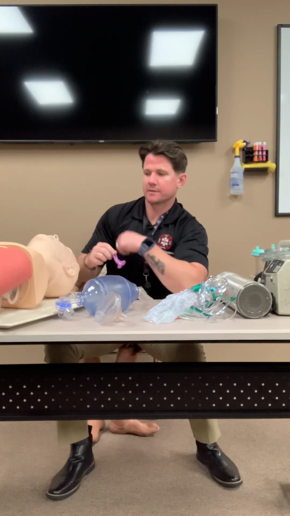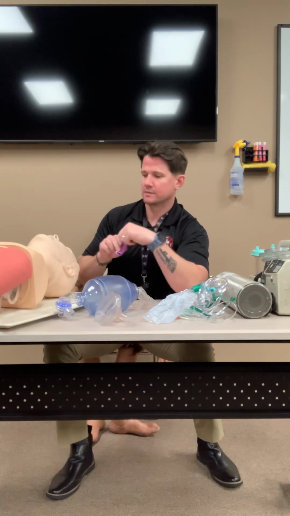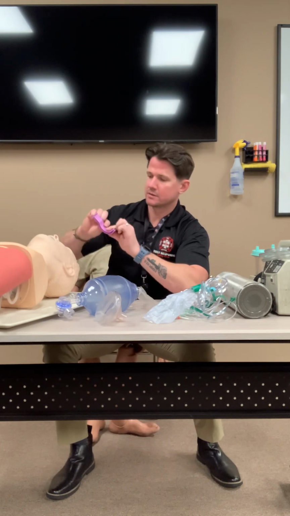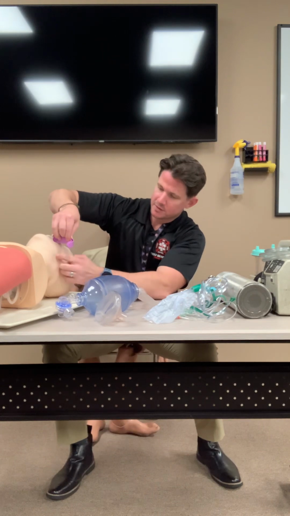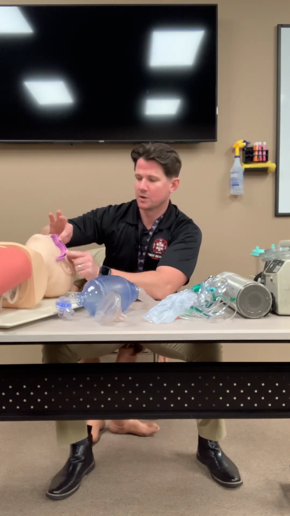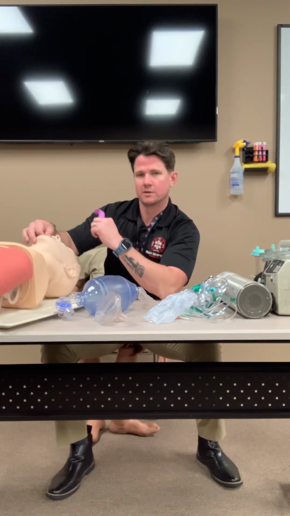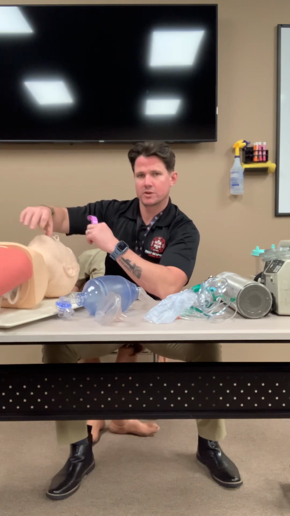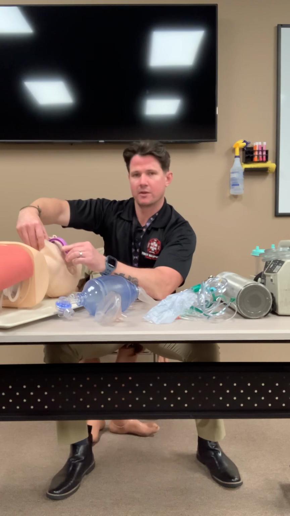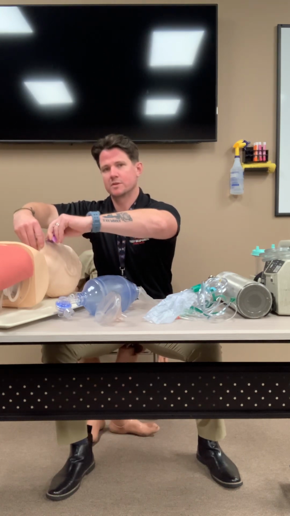Proper insertion technique at a 90-degree angle. Well, before that, we need to measure it, right? The appropriate measurement technique is from the corner of the mouth to the angle of the jaw, or the mandible, right? Once we've done that, appropriate insertion technique: open the patient's mouth using a scissor technique, or you can just grab the patient's tongue, take the OPA in the corner of the mouth.